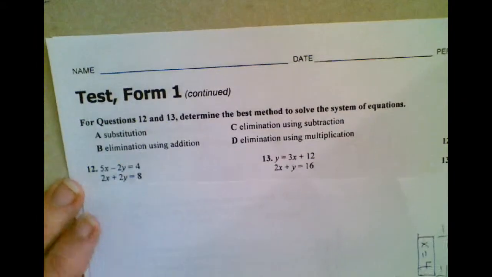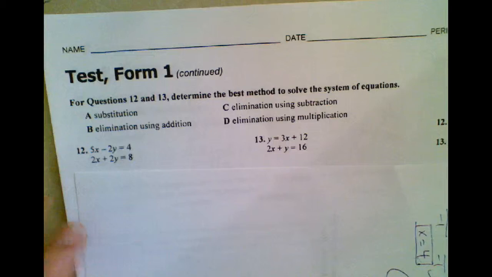For questions 12 and 13, determine the best method to solve the system of equations. This is kind of a preference, but sometimes there's an easier way to do something. That's why you need to know both ways.